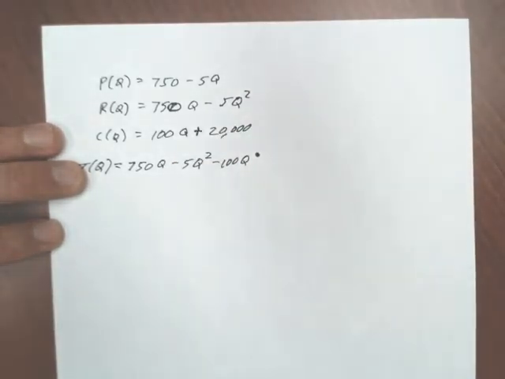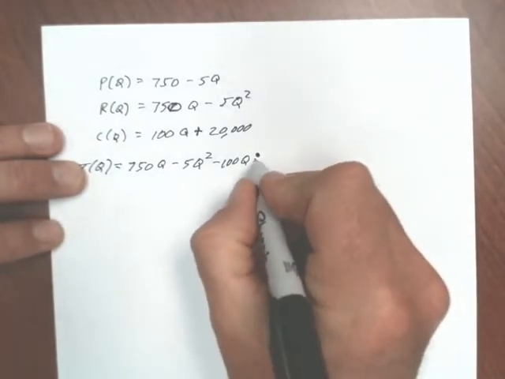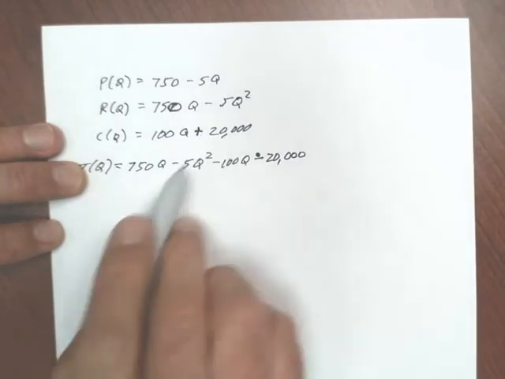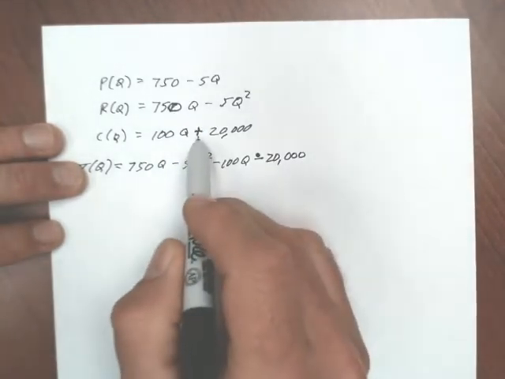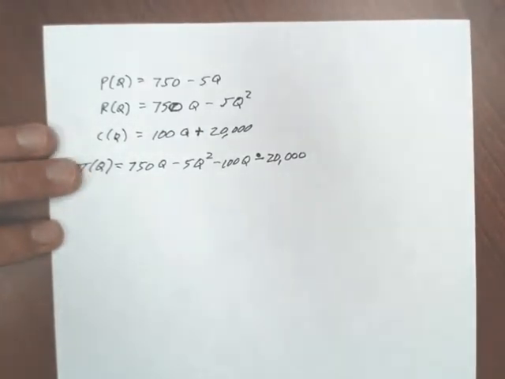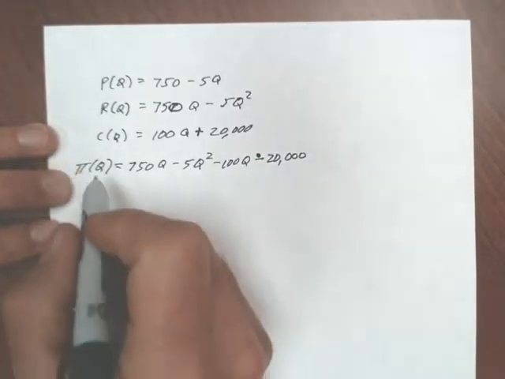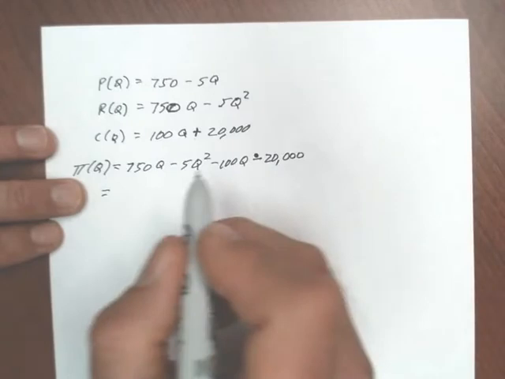Excuse me, this is a plus here. You don't have negative fixed costs. Minus 20,000. So go back and change that to a plus sign right there. You have positive fixed costs. Those are the fixed costs.